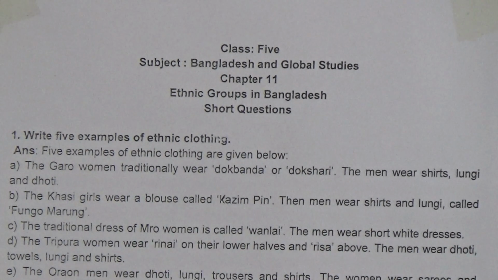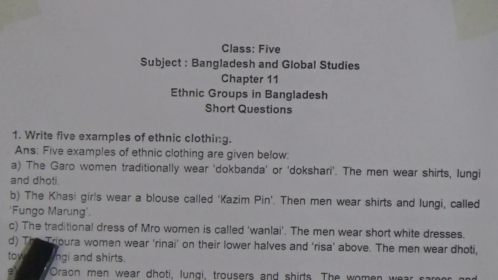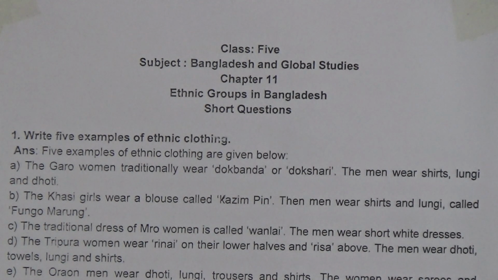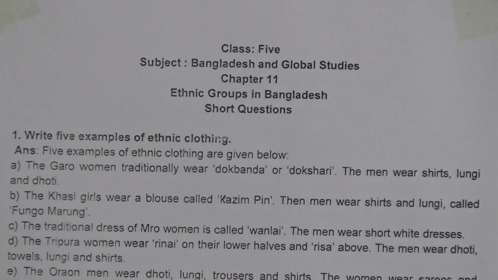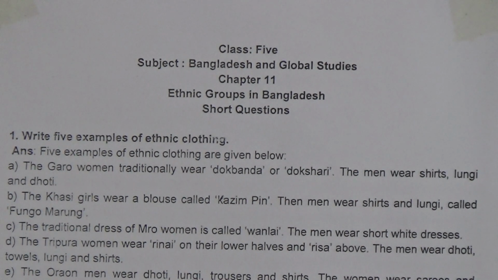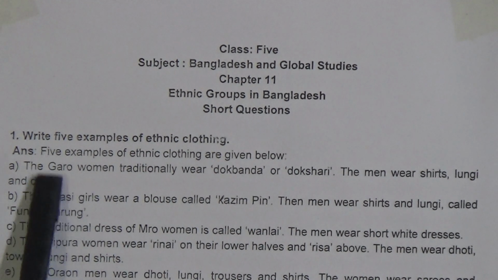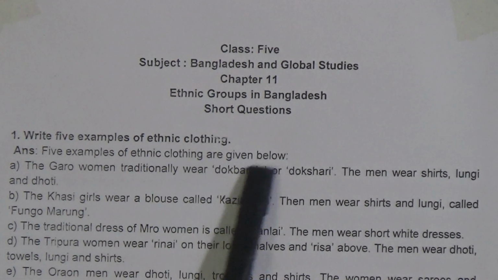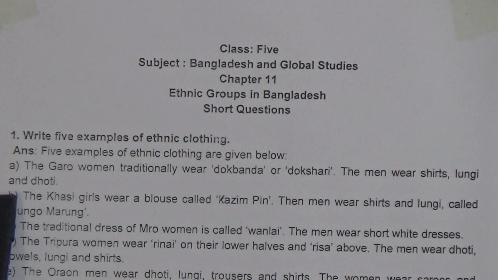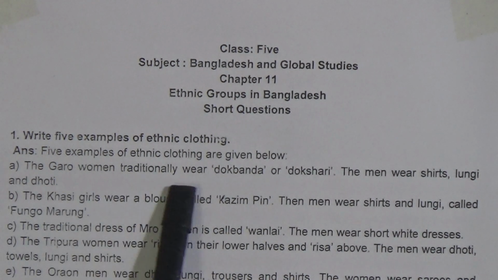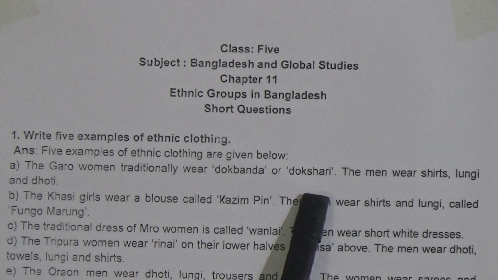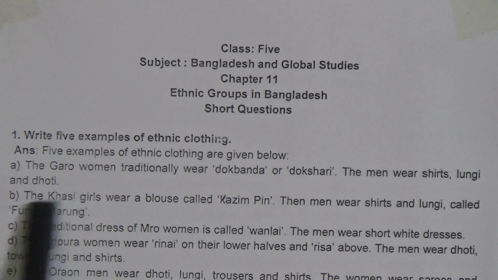So dear students, you will just write the name of 5 clothings for 2 marks, but here we want to give you information about the clothing of the 5 ethnic groups from your book. 5 examples of ethnic clothing are given below. Now look. Number A, the Garo women traditionally wear dugbanda or dogshari. The men wear shirts, lungi and dhoti.